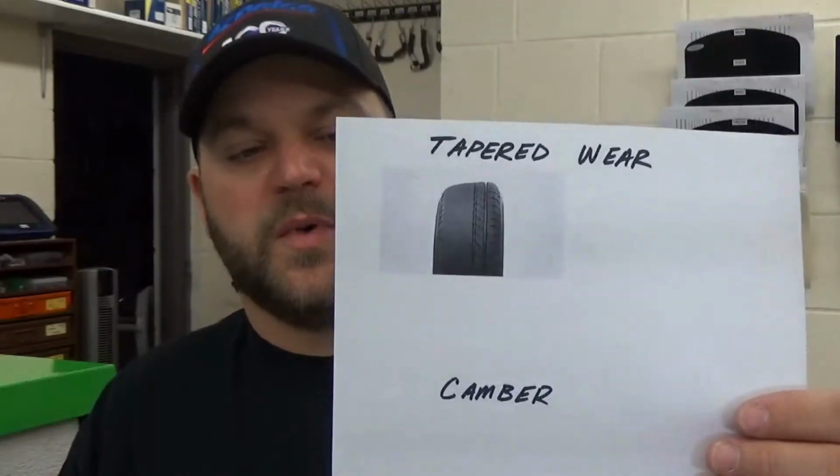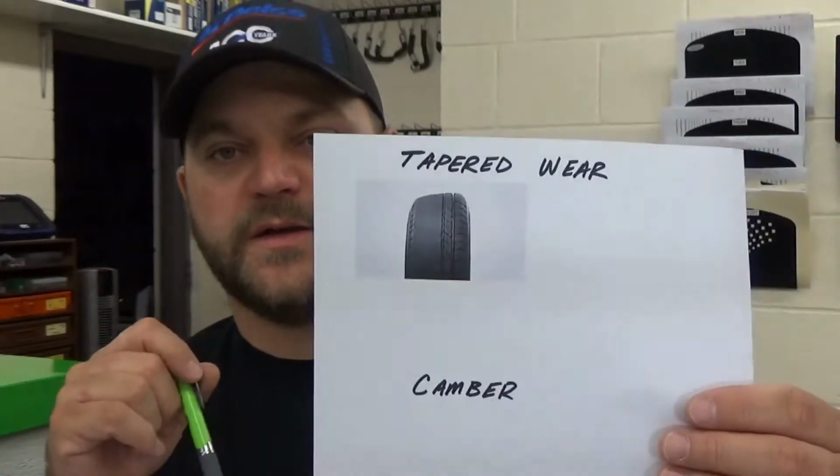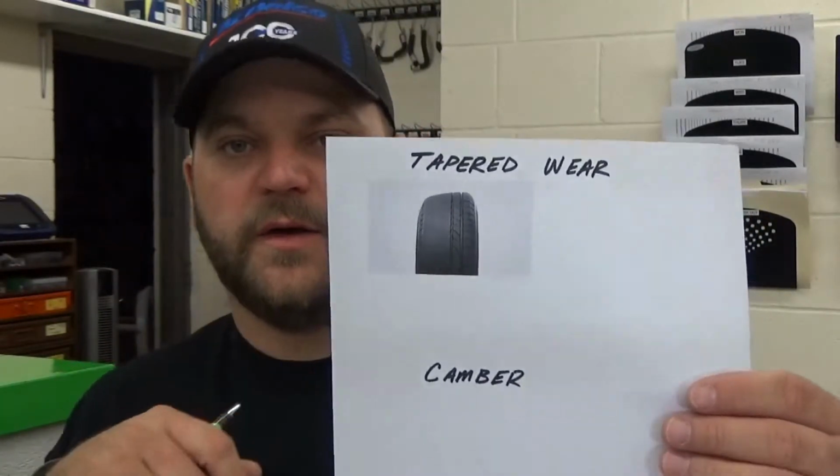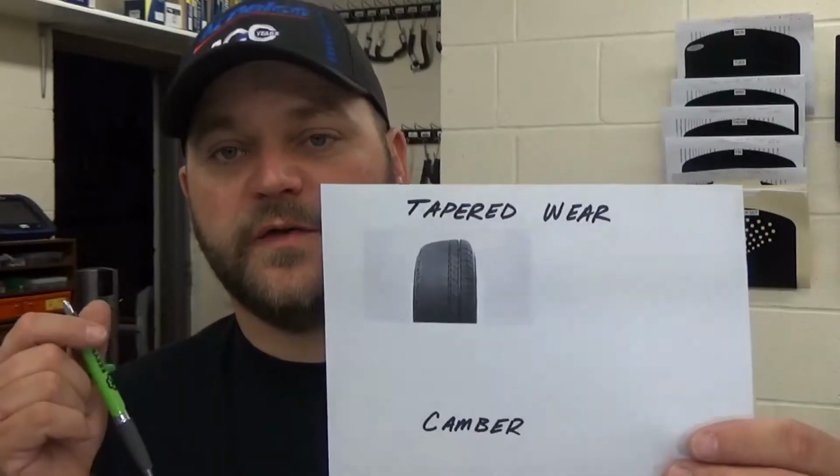The next alignment related uneven wear pattern is tapered wear. This is caused by camber being out of adjustment. Basically, you make a wedge shape out of the tire because camber is the lean of your wheel, in or out. So depending on which way it's out of adjustment will depend on which edge of the tire is carrying the load of the vehicle, and the edge that's carrying the load will wear more quickly.